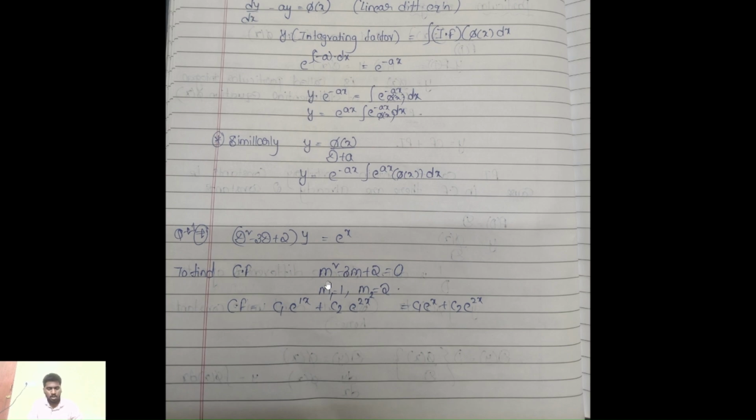Here the complementary function is the general solution of the homogeneous LDE. So c1 e power 1x plus c2 e power 2x is the complementary function. Now we have to find the particular integral.